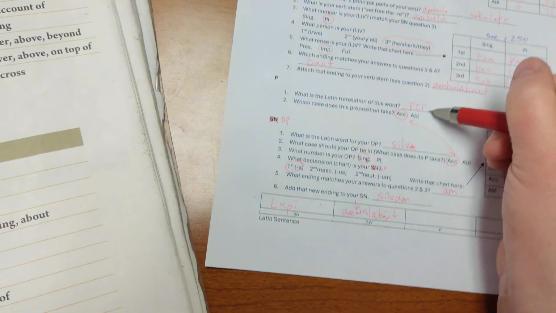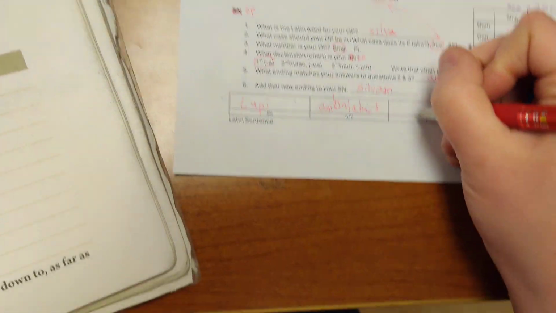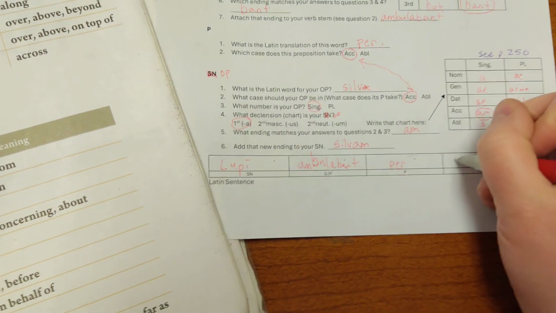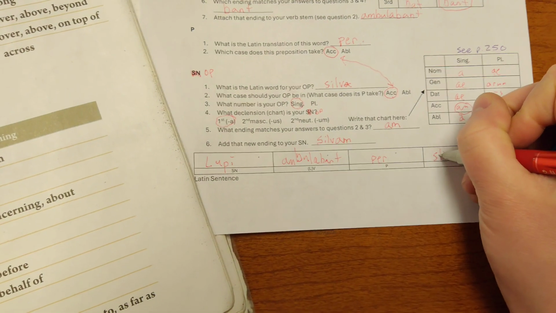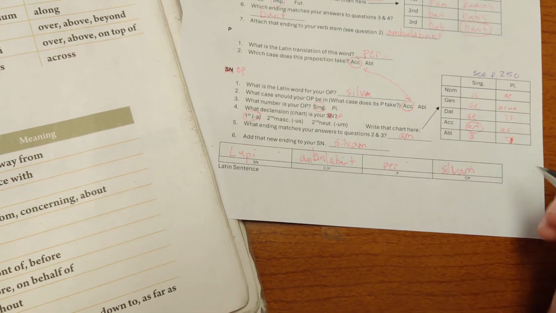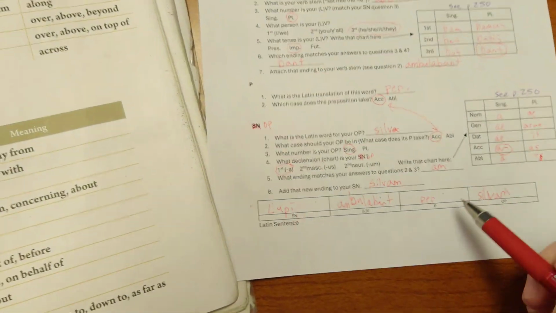Okay, and we skipped the steps. Sorry, I should have copied down per down at the bottom. And then we can copy down silvam into our last one. Whoops, having issues. There we go. And that is our complete Latin sentence translated.